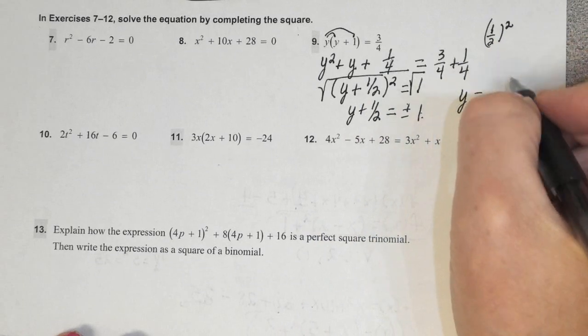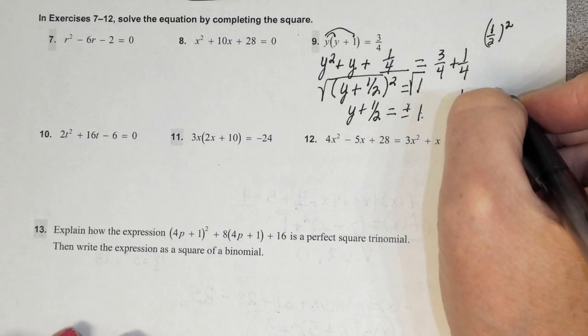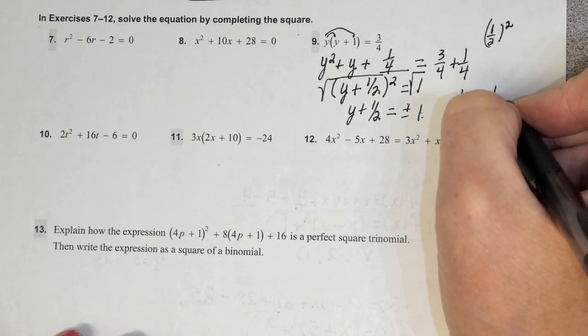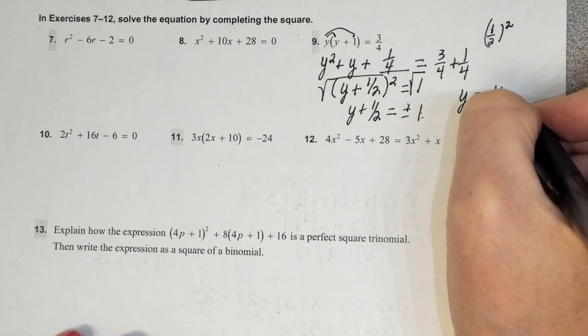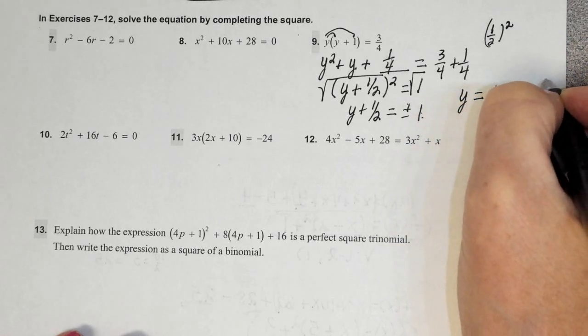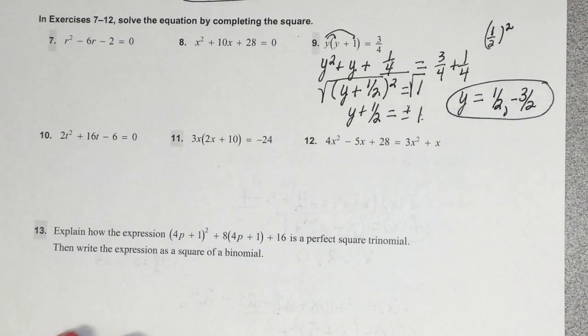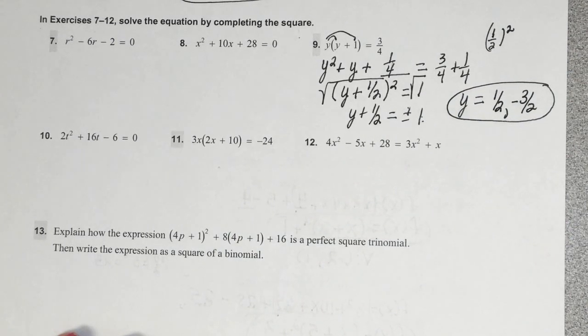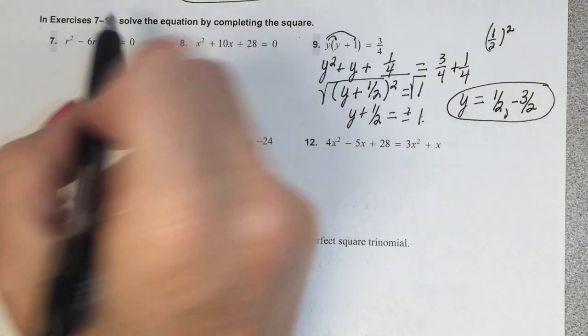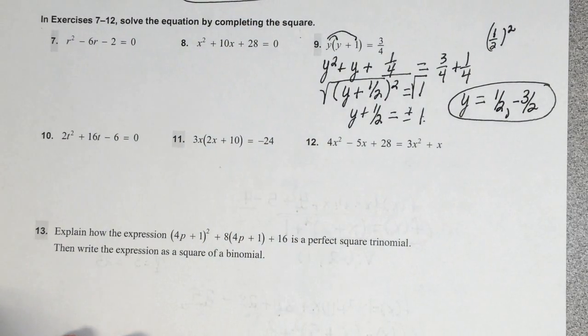Karen, what is it? Half and negative 1/2. Good. Lloyd's going to write it as an improper fraction. Okay, work with your partner or on your own on number 7. See if you can get it.